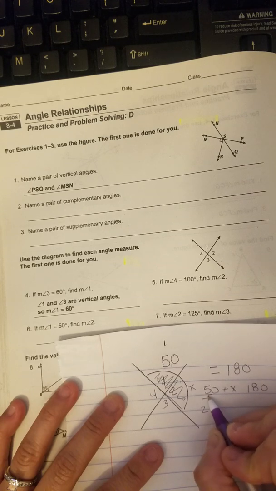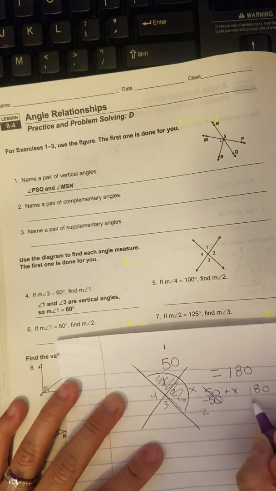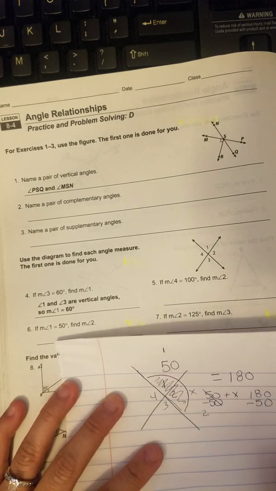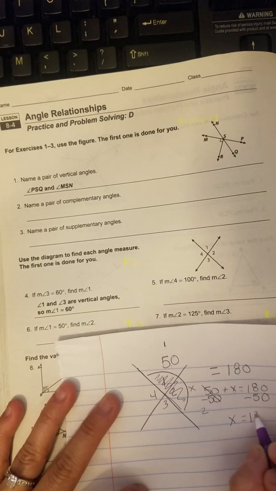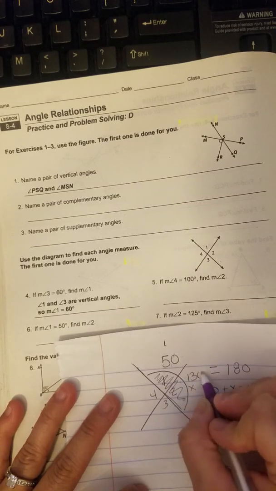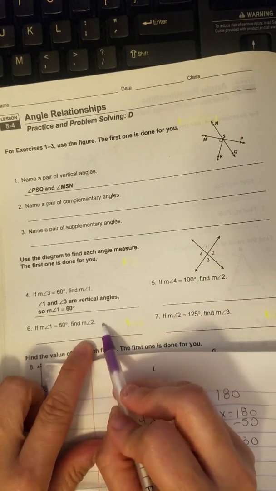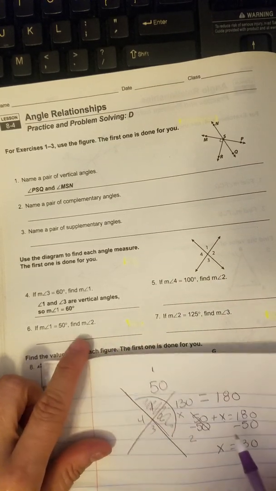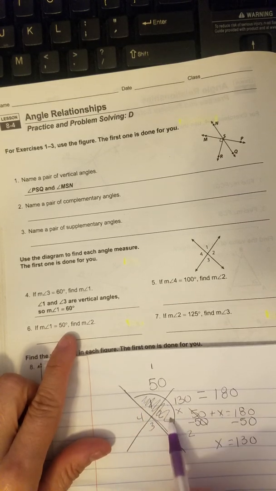So how do we know what x is? We get rid of the 50 from this side by subtracting 50. You subtract 50 from this side, okay? And we are left with x equals 130. So this is going to be 130, okay? So angle 2 is going to be 130, all right? So 50 plus 130 gives you the 180.